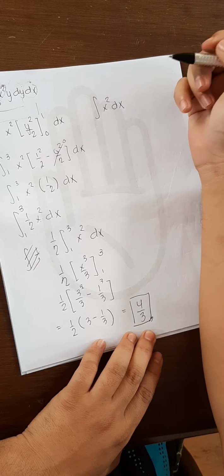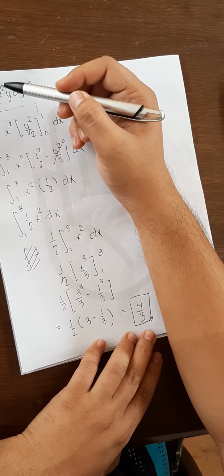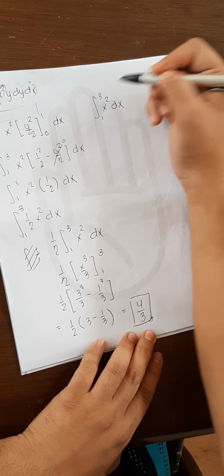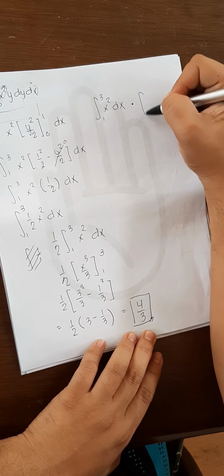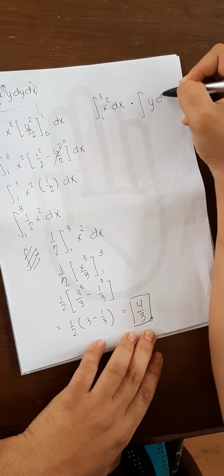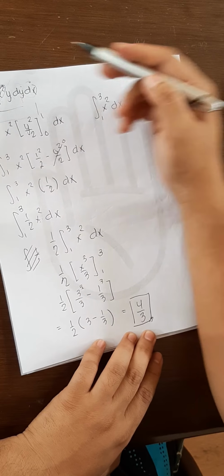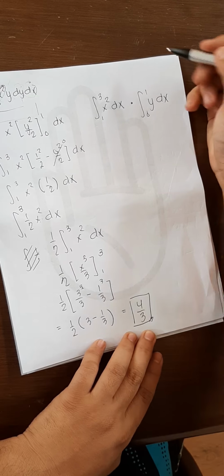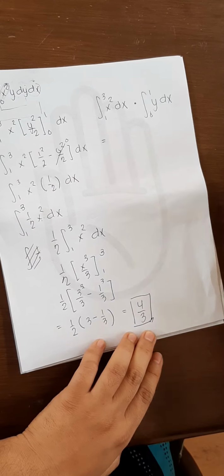What is the limit of our x? That is from 1 to 3. Then multiplied by the integral of y dy, with limits 0 to 1. So therefore, we can write this.